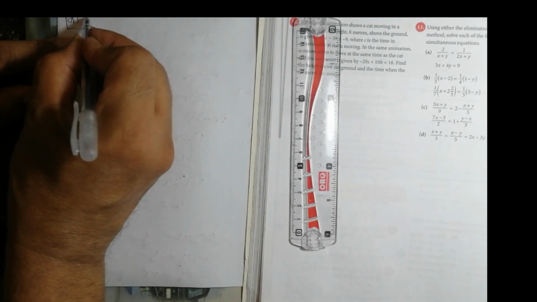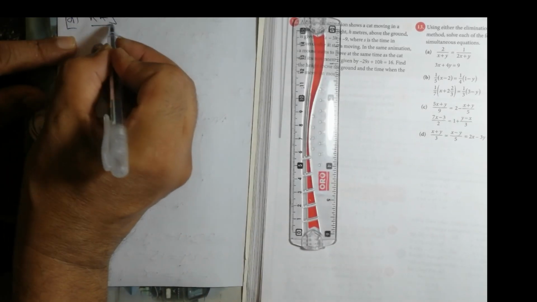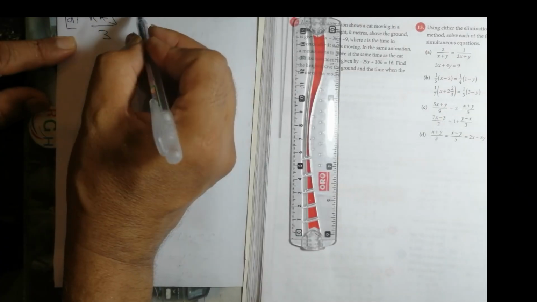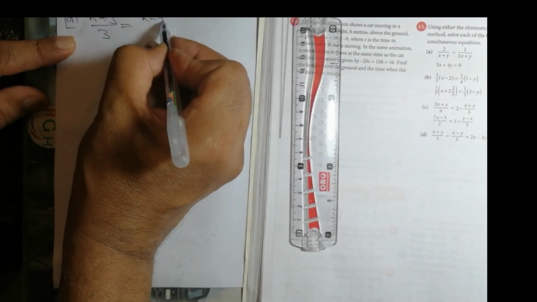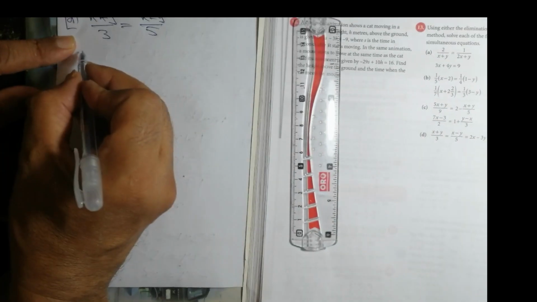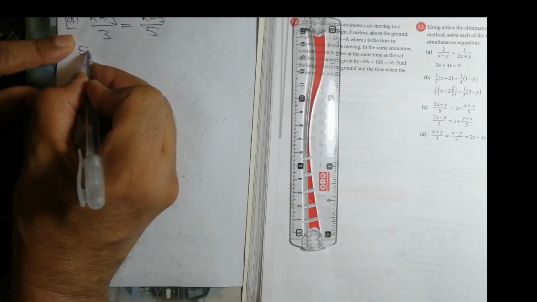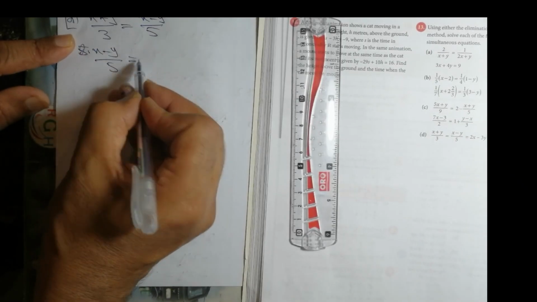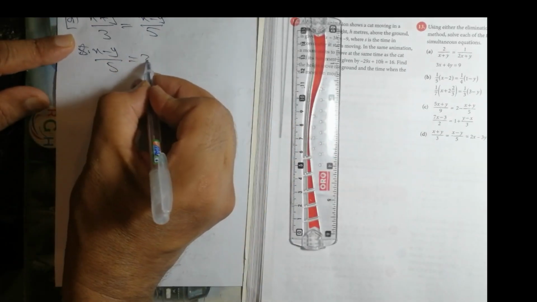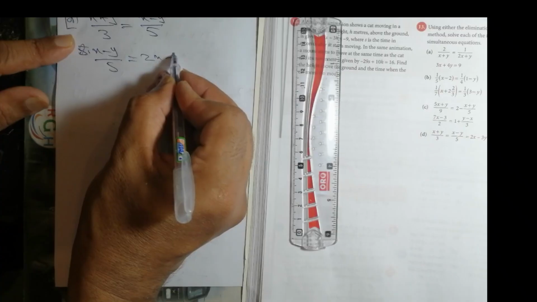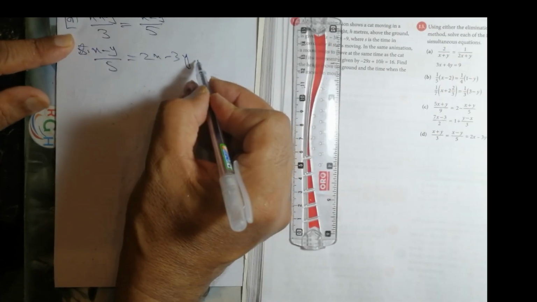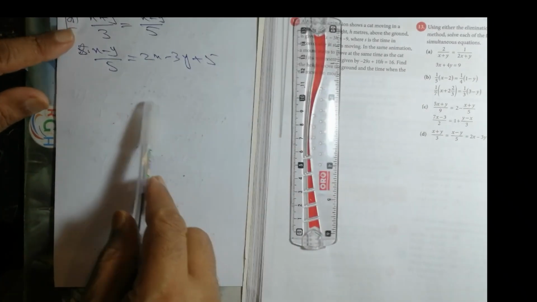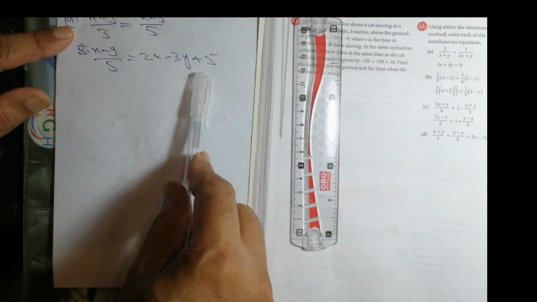For example, I will write x plus y over 3 equal to x minus y over 5. This is the middle term, and the middle term we can repeat: x minus y over 5 is equal to this third expression, 2x minus 3y plus 5. Now by arranging this and this we can find two equations.